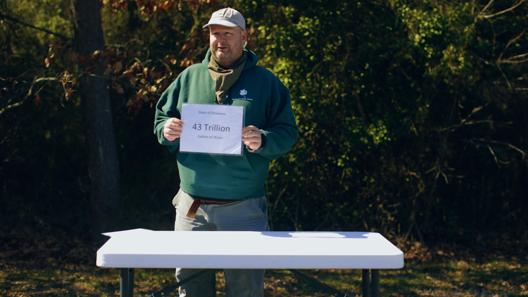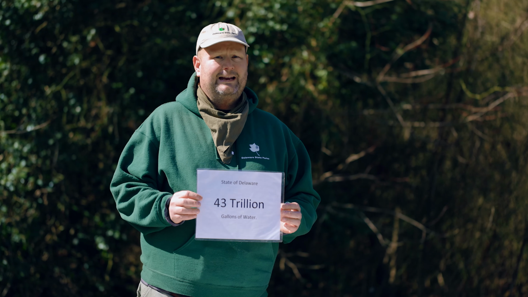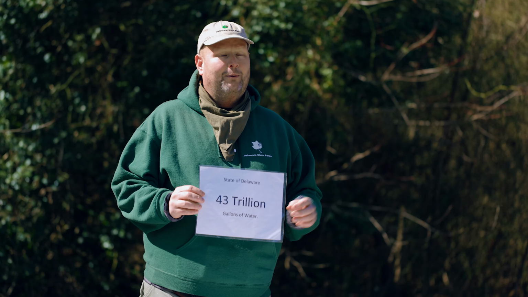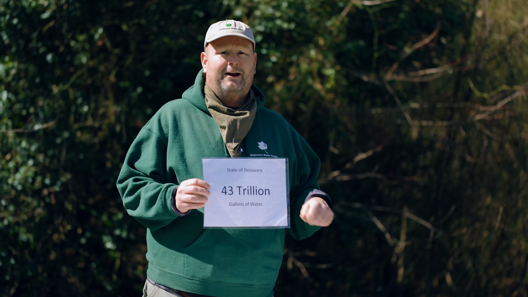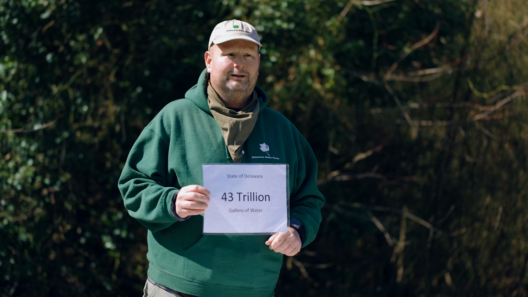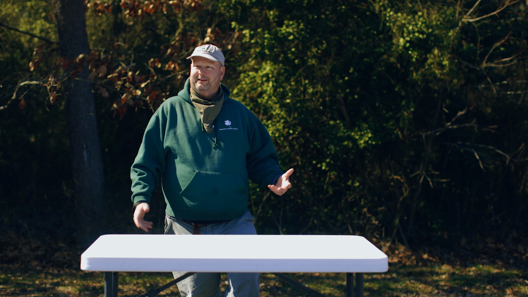How big is 43 trillion gallons of water? I have no idea. That's a huge number. I can't even envision it or explain it to you. But what I can tell you is 43 trillion gallons of water would cover the entire state of Delaware in 1 inch of water.